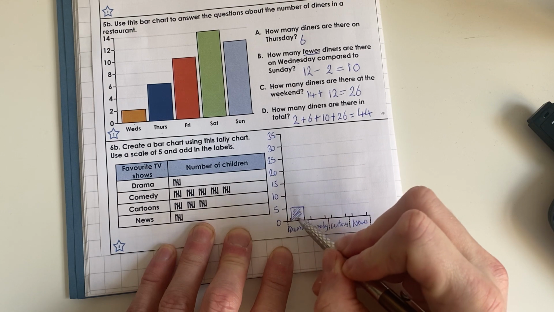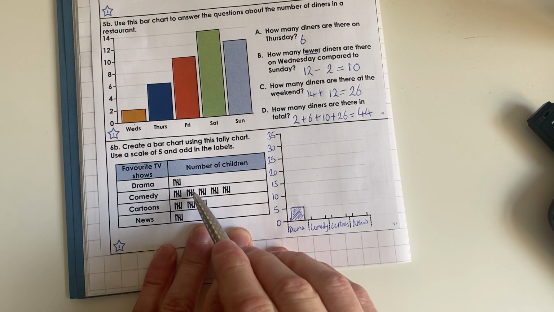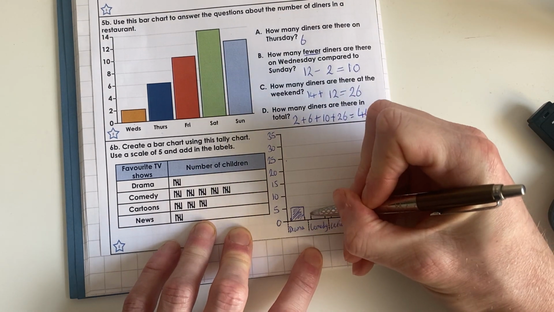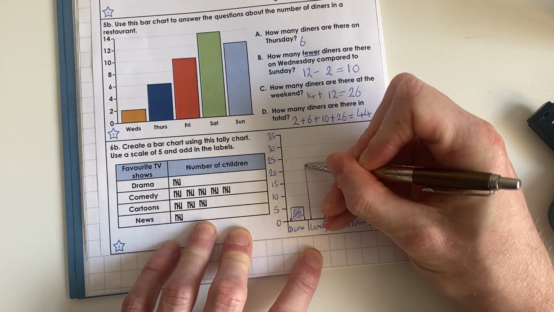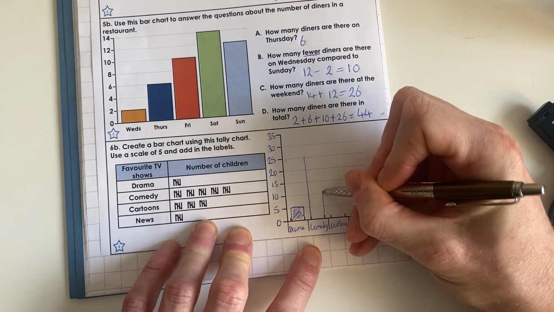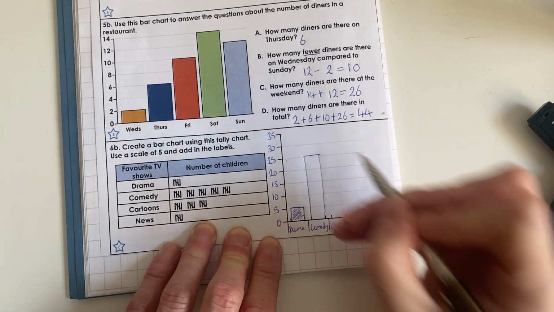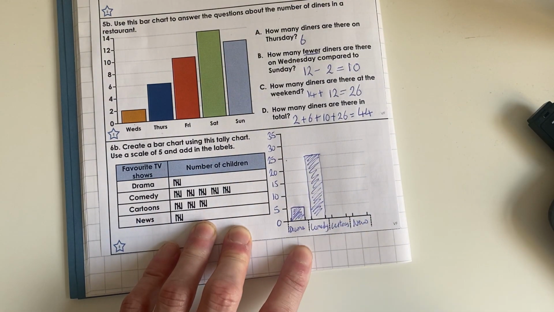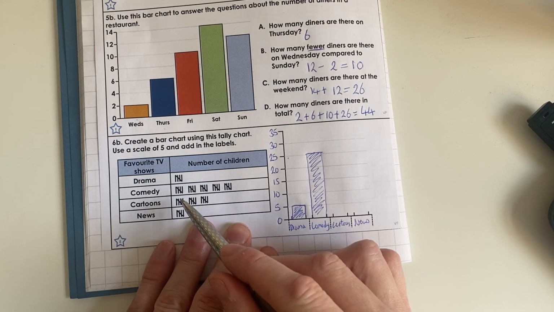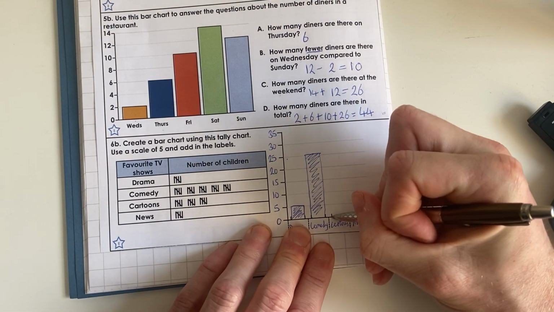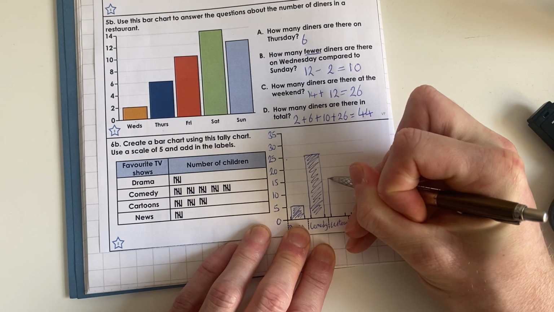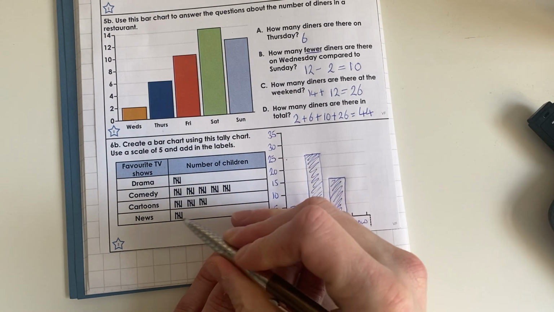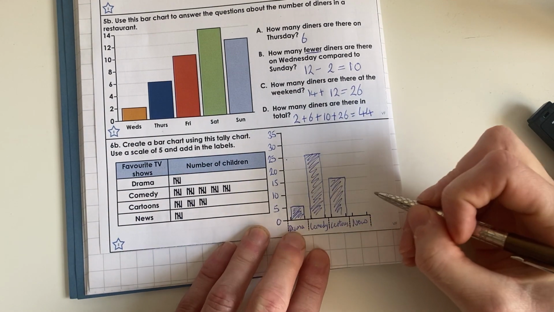And I'll quickly show that in. Comedy, we've got 5, 10, 15, 20, 25. So we've got to go up to here. So that's 5, 10, 15, 20, 25. Draw my other bar and draw a line across. Shade that in very roughly, that's fine. Cartoons, 5, 10, 15. And shade that in again. And last but not least, news is also 5, same as drama.